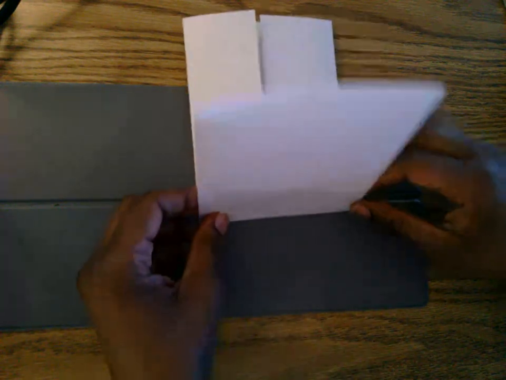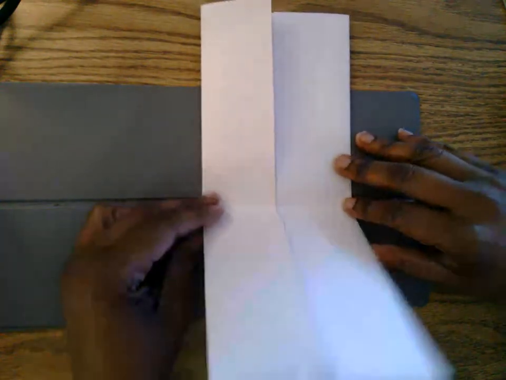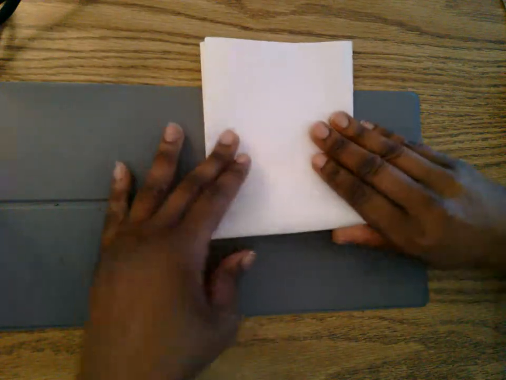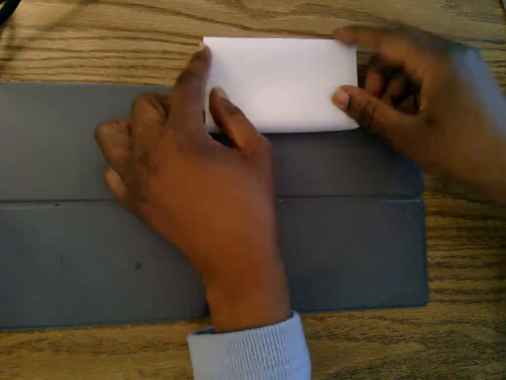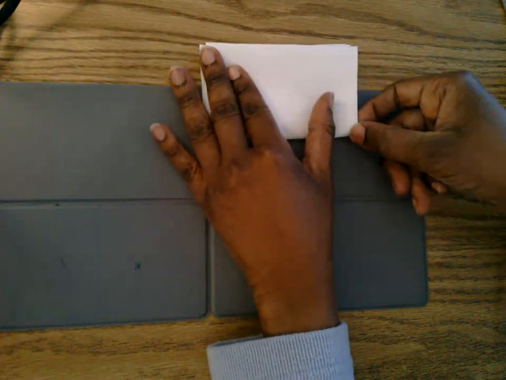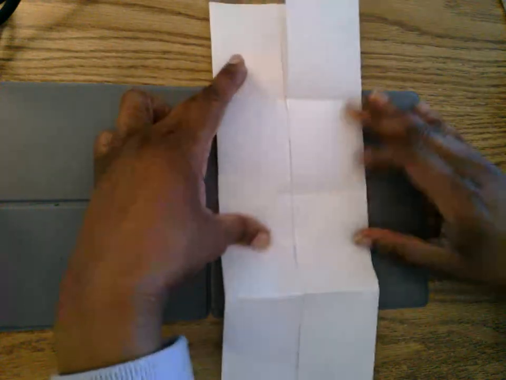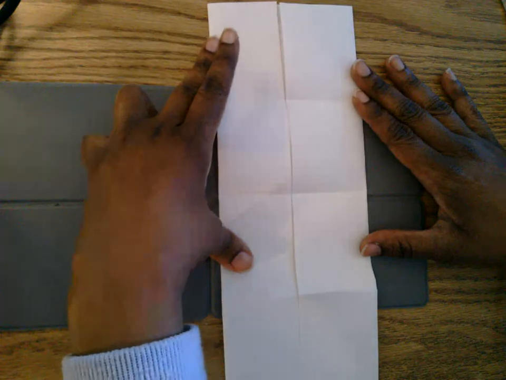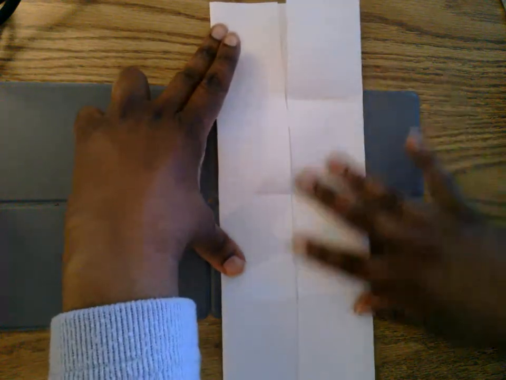This will create two sections, right? After you fold it in half, you're going to fold it again. How many sections do you think that gives you? Let's see. That gives us 4 sections. And then you're going to open it.